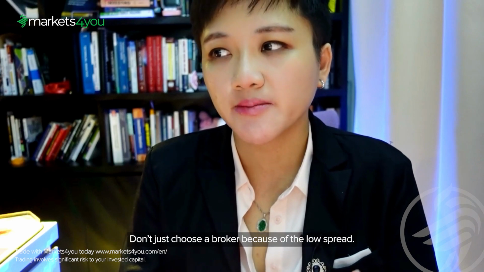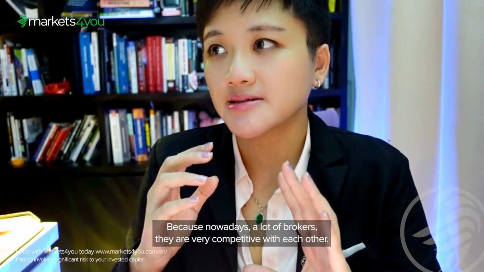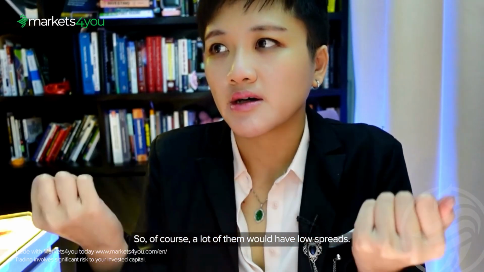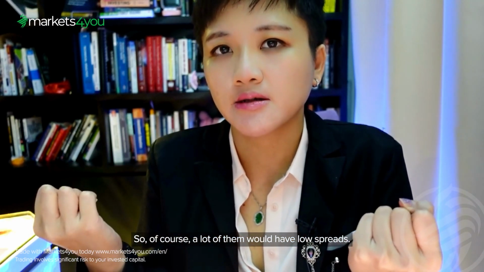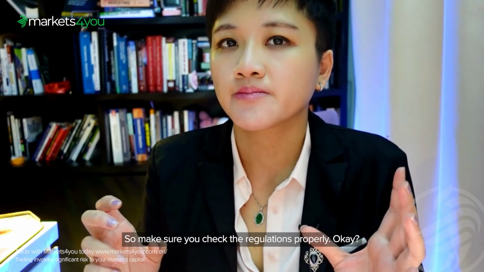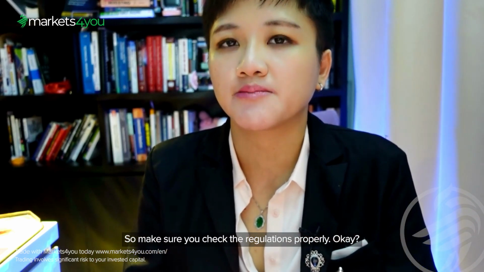Don't just choose a broker because of the low spread, because nowadays a lot of brokers are very competitive with each other. So, of course, a lot of them would have low spreads, but not all of them would be properly regulated. So make sure you check the regulations properly, okay?